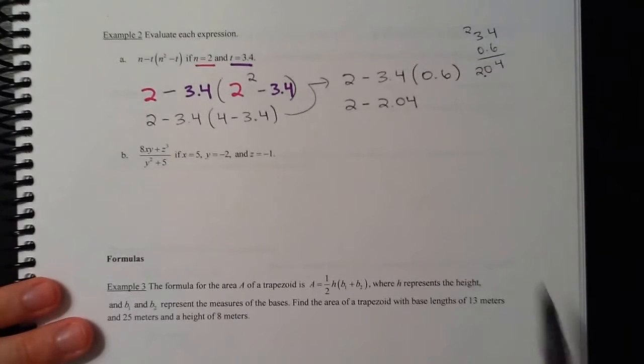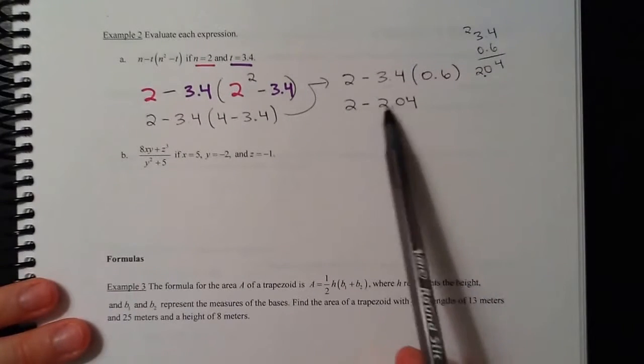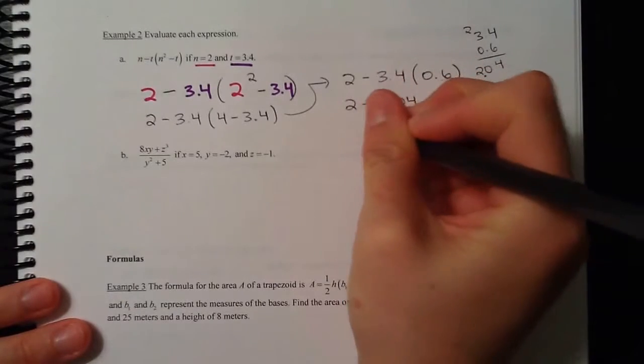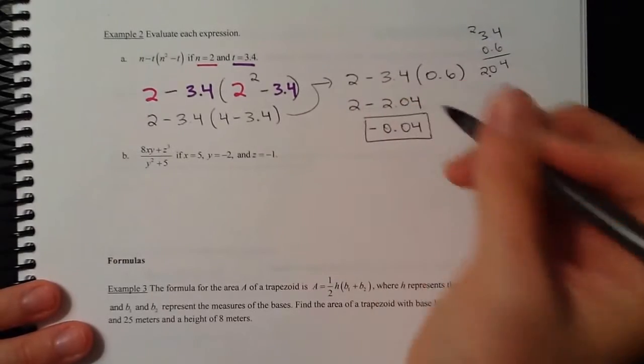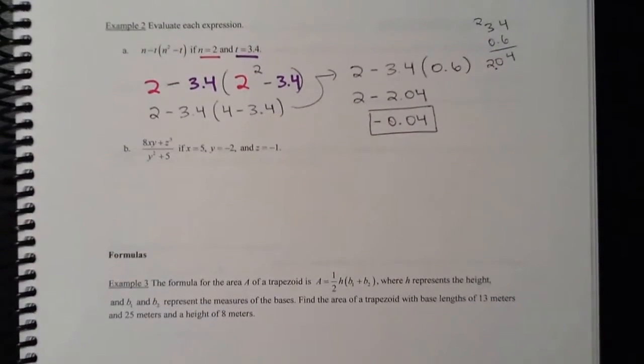Last step is to either add or subtract. So we do 2 minus 2.04. That leaves us with a negative 0.04. So that is your final answer.